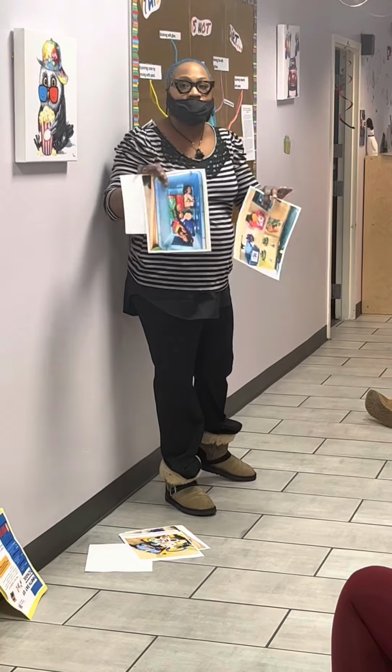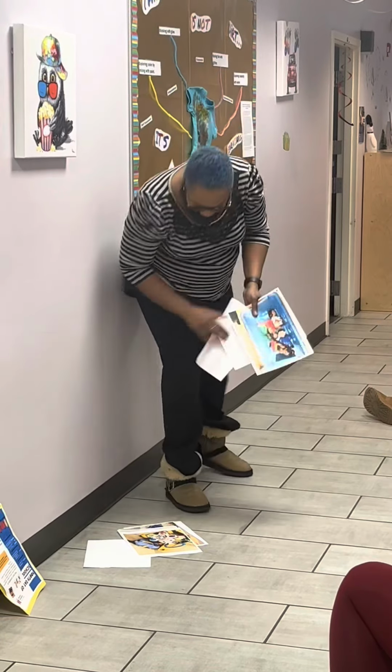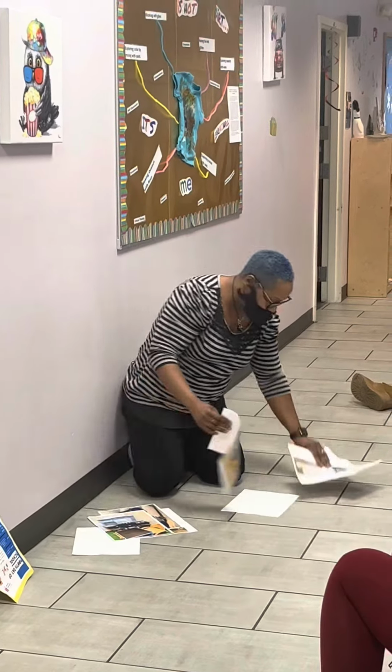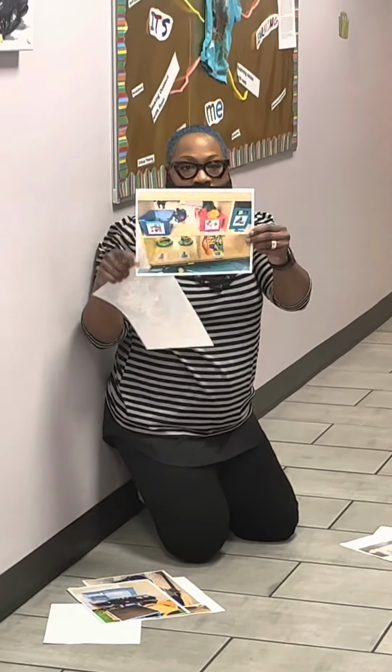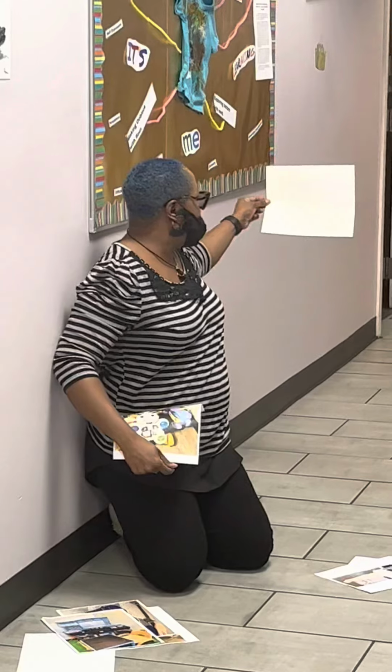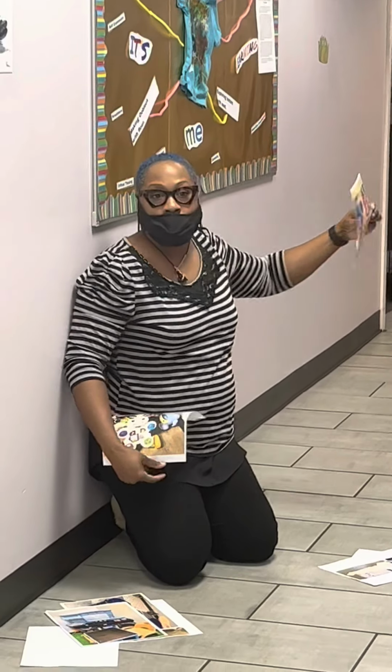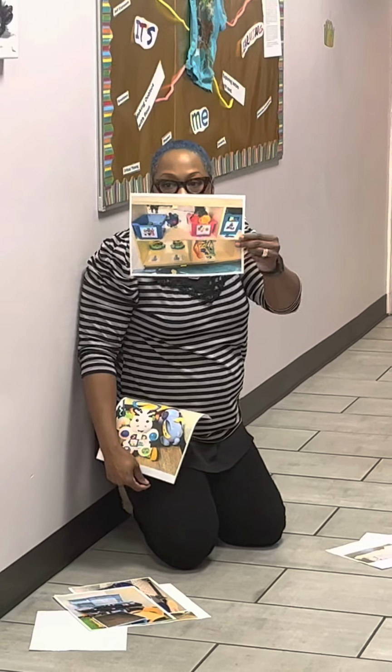So now all toys stay ready on the shelf. Look at the end of the day. Toys in the bin, bins on the shelf, nice and neat. And the teacher has sprayed it with the disinfectant and we're ready to go.